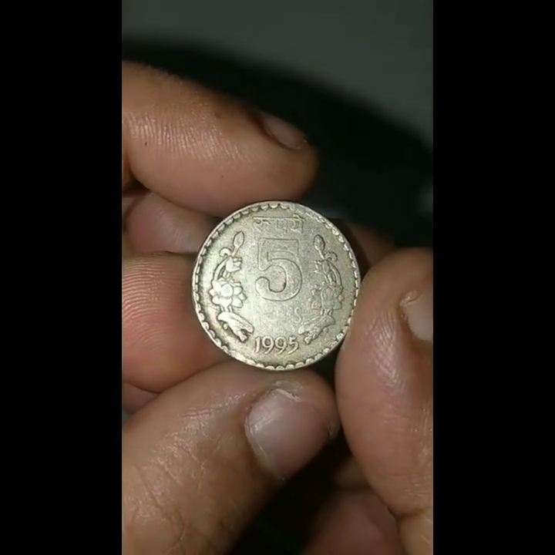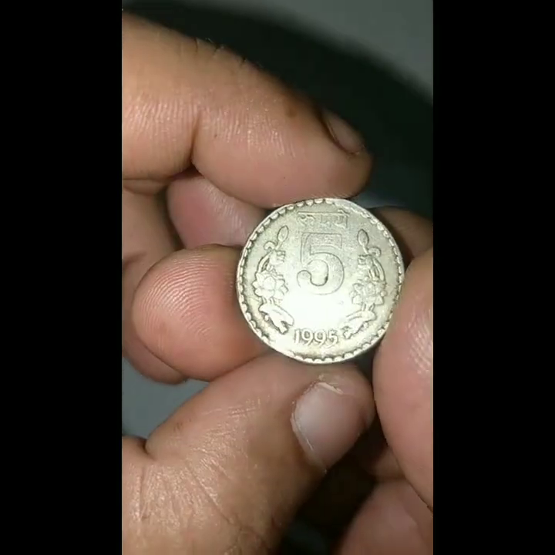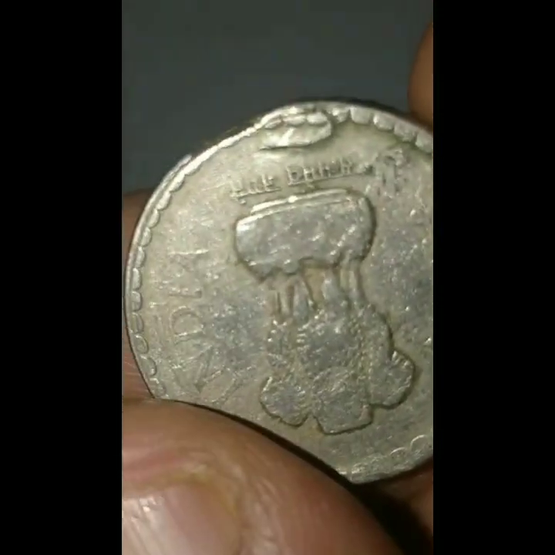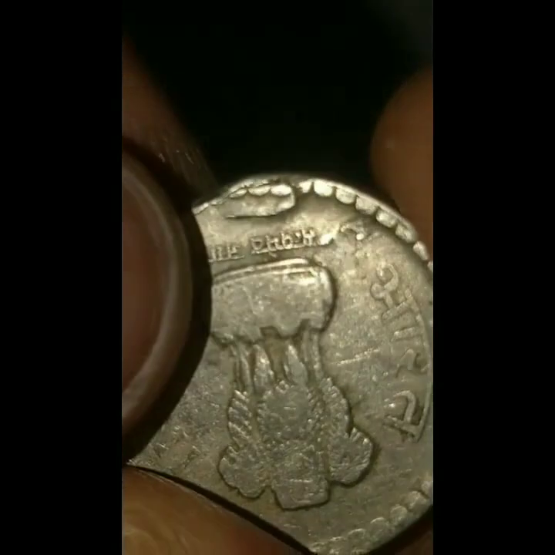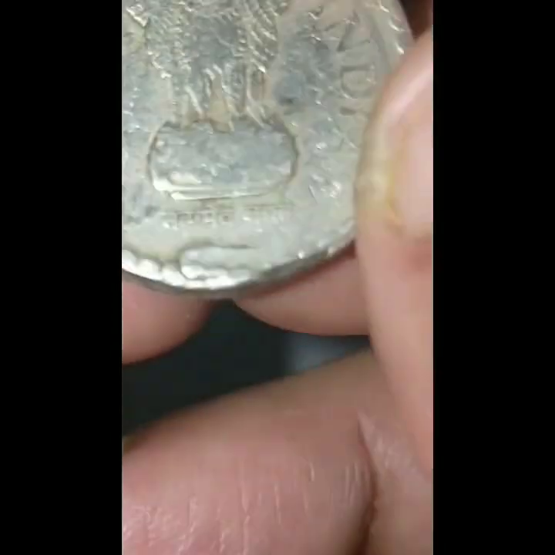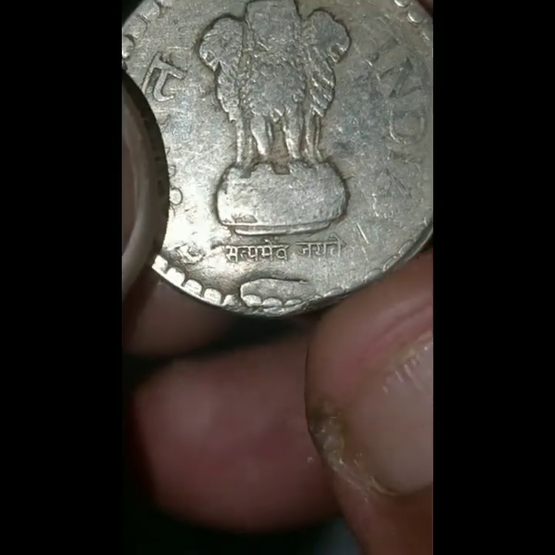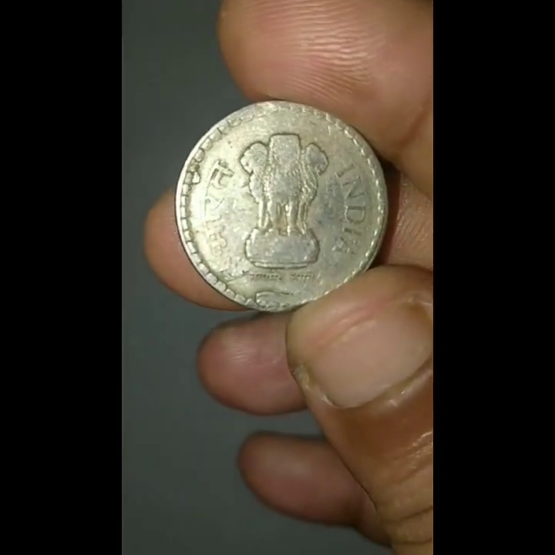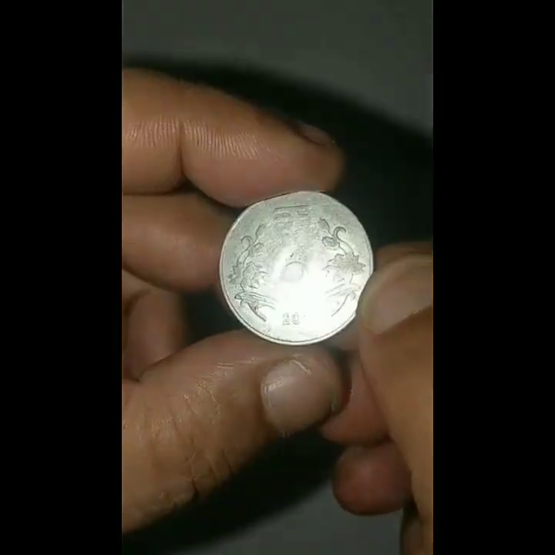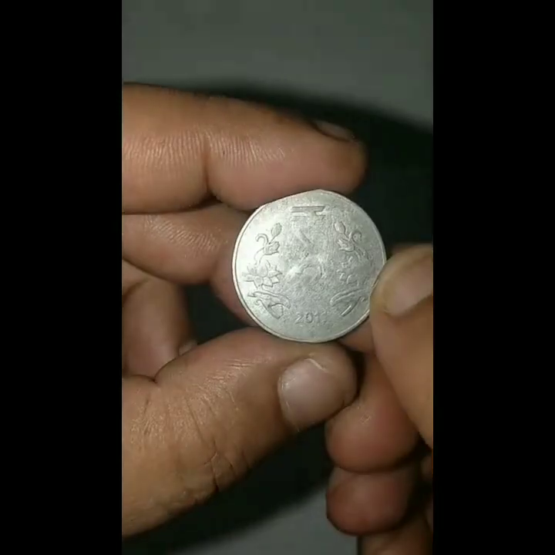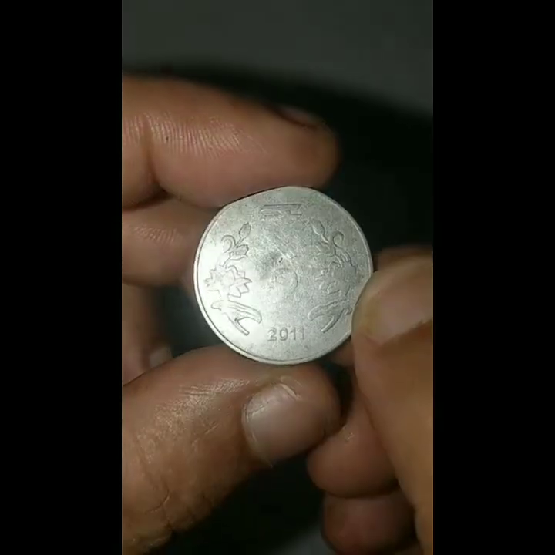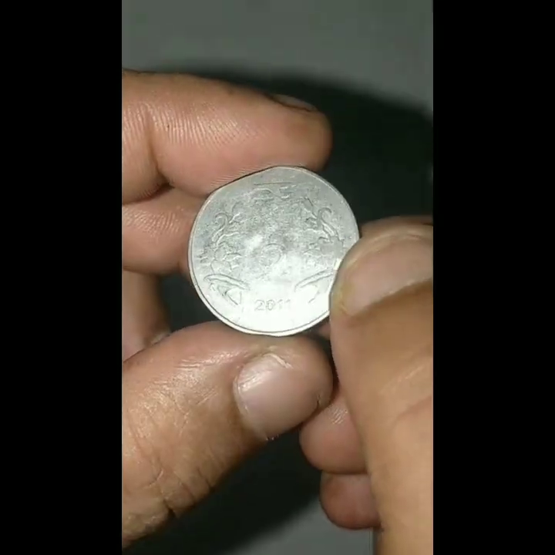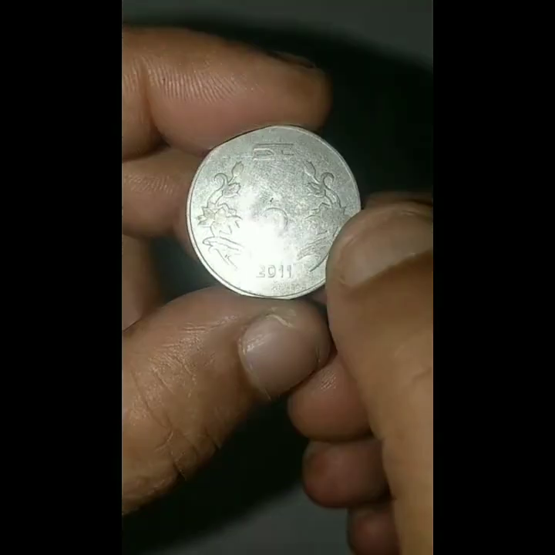This coin, it has some extra metal. Let me zoom it for you. Here you can see some extra metal in this coin. This coin is the result of a very low pressure strike. You can see that the 2 is almost missing.